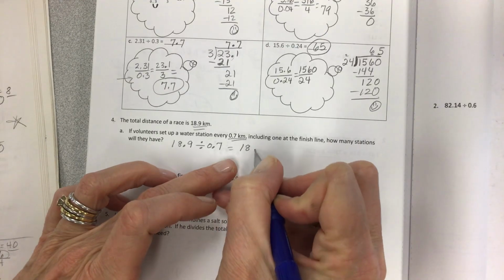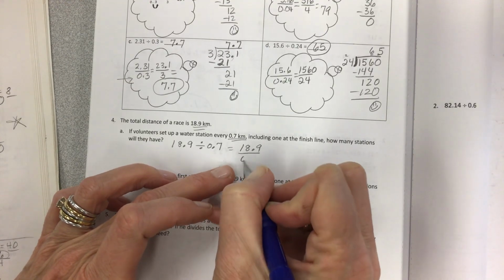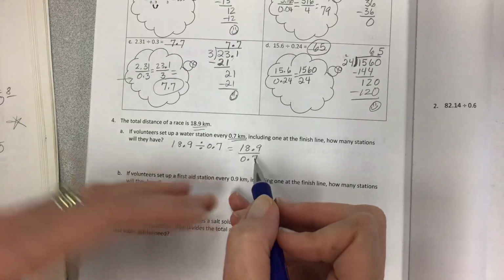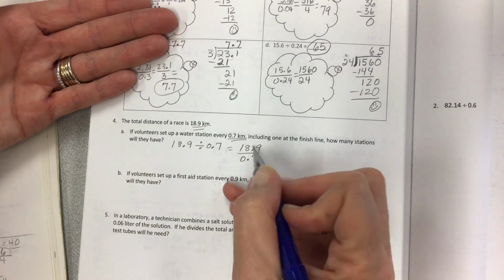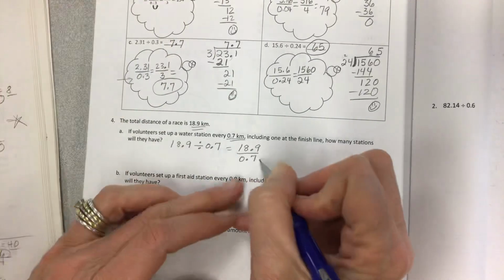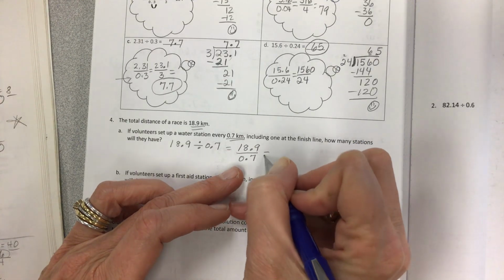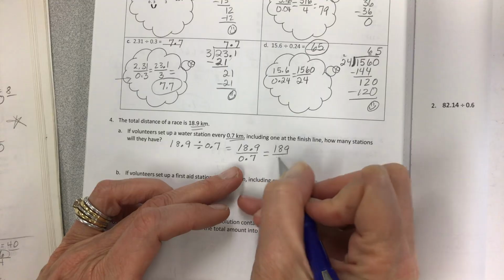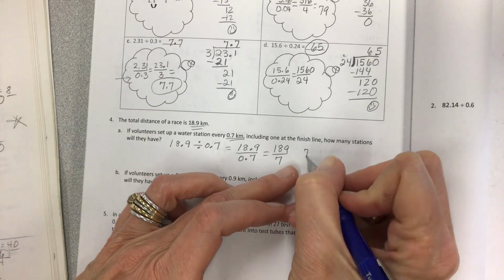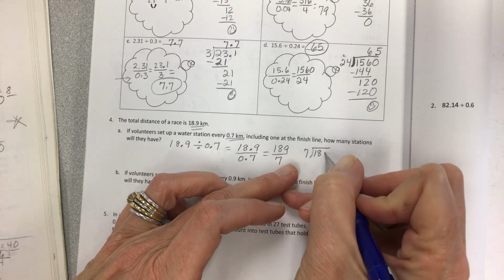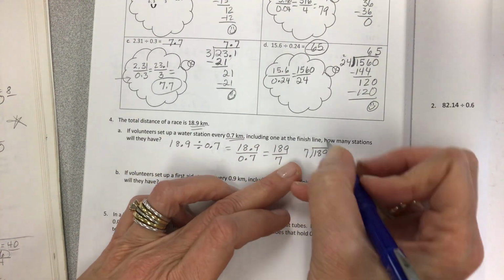So we just take this and turn it into a fraction like we did before. And now that it's in this format, you can recognize, well, I only need to move that one time. So this really is equal to 189 over 7, which is really a standard algorithm, 189 over 7.